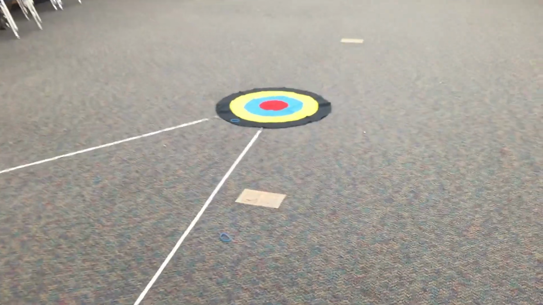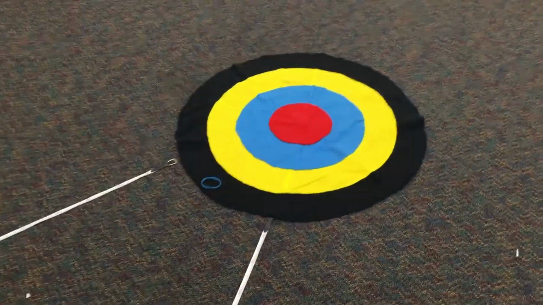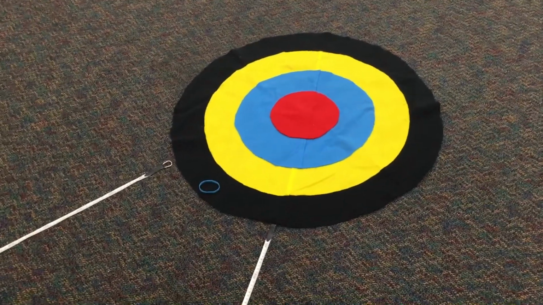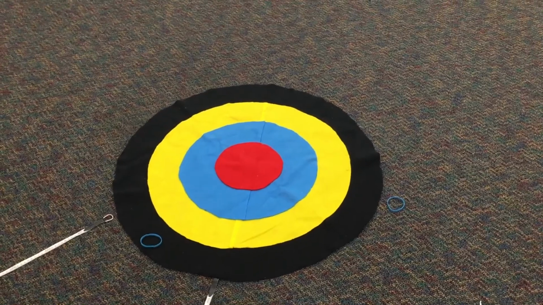We're going to go from group to group, so we have to be able to make quick decisions. So she only got one shot, so she got close to her target. She's going to have to think about what changes she wants to make before she gets to her next turn. You only get one turn each time.